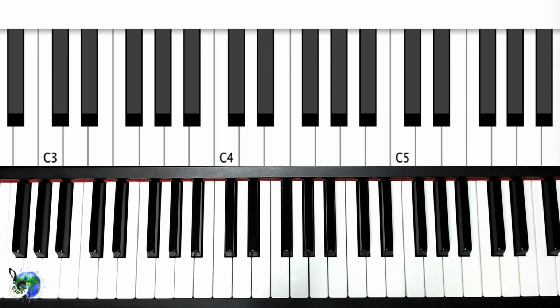So that is how you play a basic version of Jingle Bells. So I hope this one is not too complicated. And if you are having success with it, just let me know in the comment section. I'm going to play through the whole thing so that you can see what it sounds like from beginning to end. So here we go.